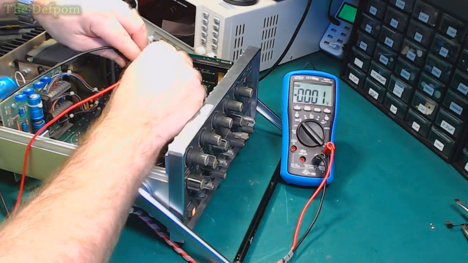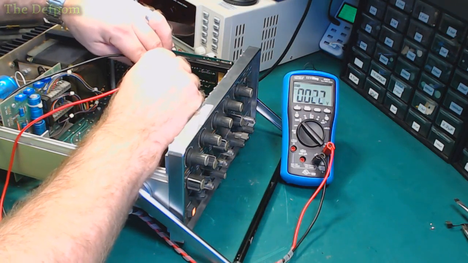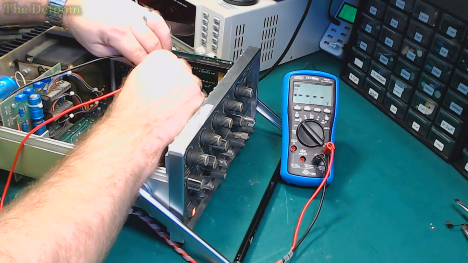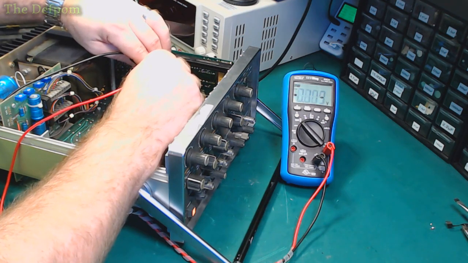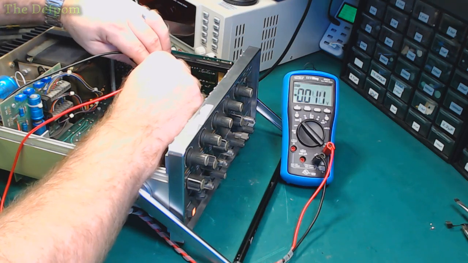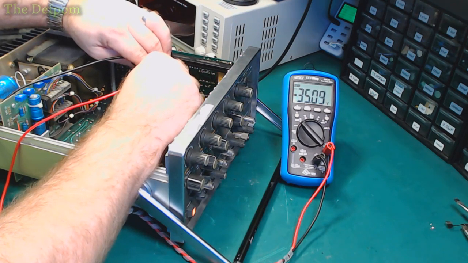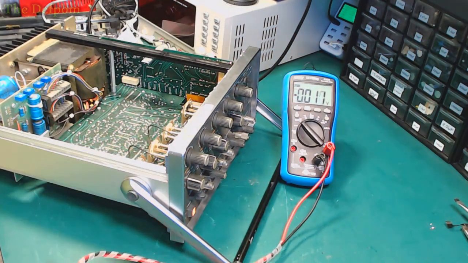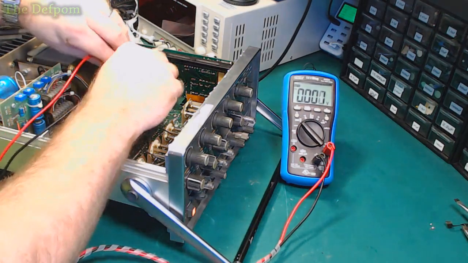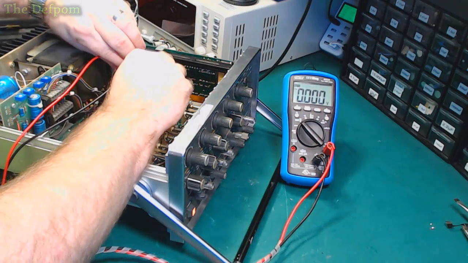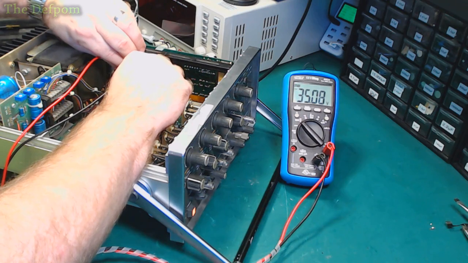Let's measure across the supplies first. I've got it back to front, but it doesn't matter. 35 volts across that chip. Seriously? 35? 35 volts across the chip seems a little bit high. Let's just check the other ones out. Randomly check another one out. 35 as well.